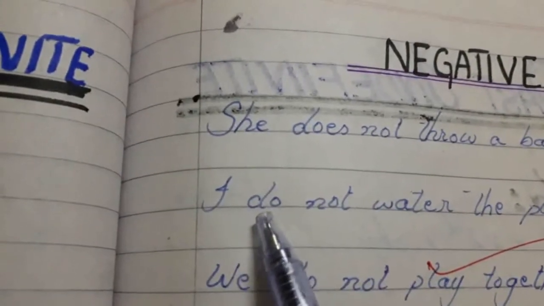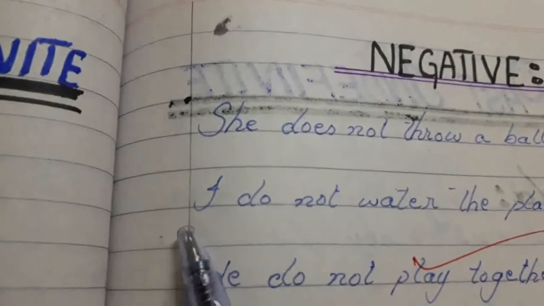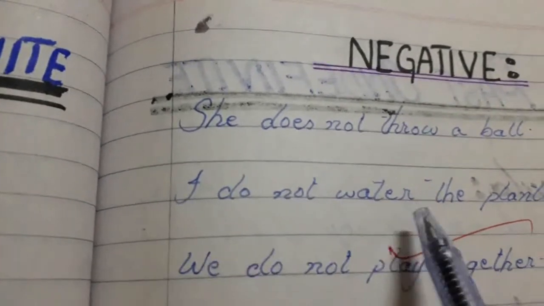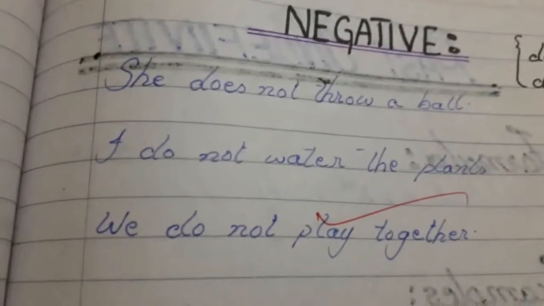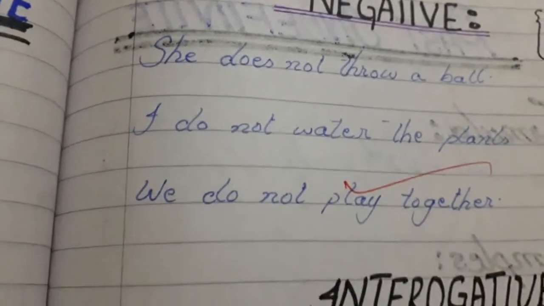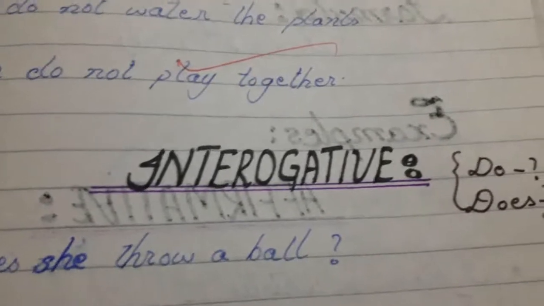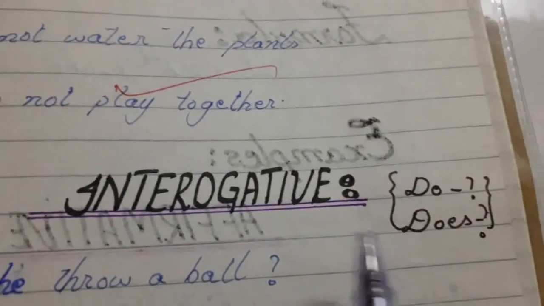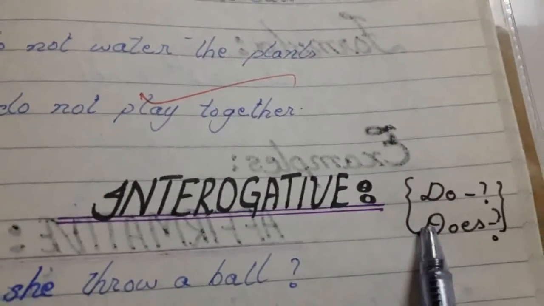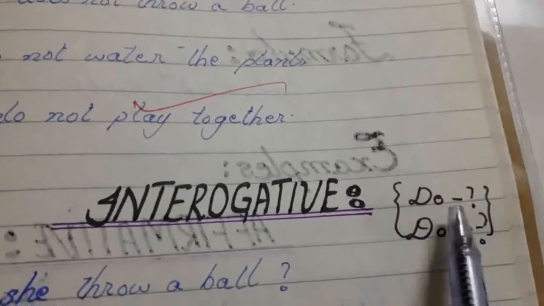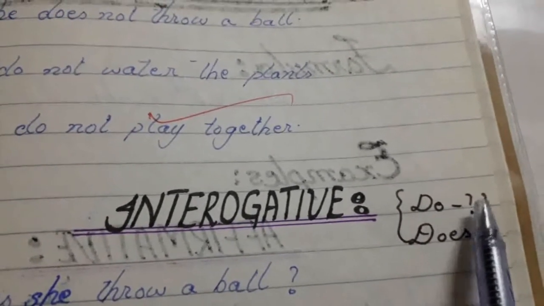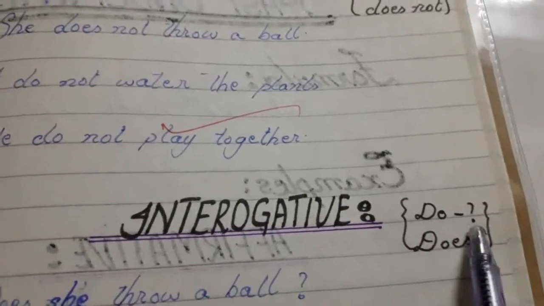With I we do not add s or es with the verb, that's why we use: I do not water the plant. We do not play together. Let's come to the interrogative. How to make interrogative? The helping verb do and does will come at the beginning of the sentence, and at the last we have to give the question mark.